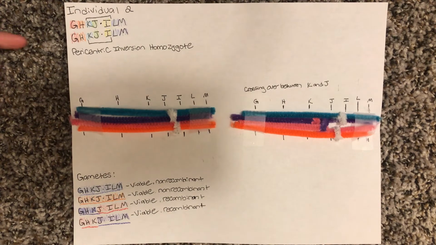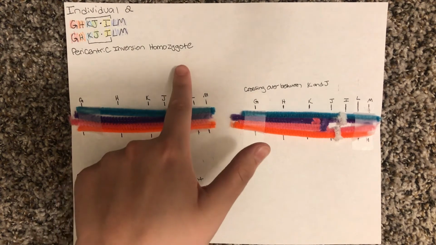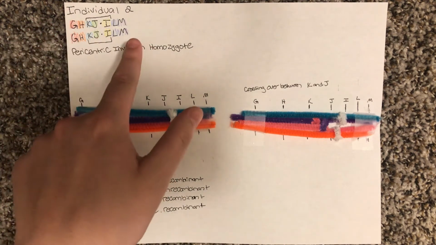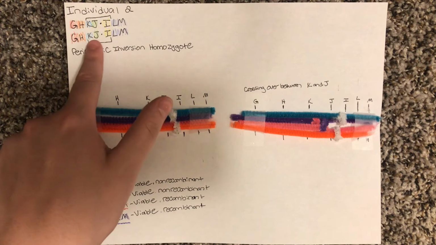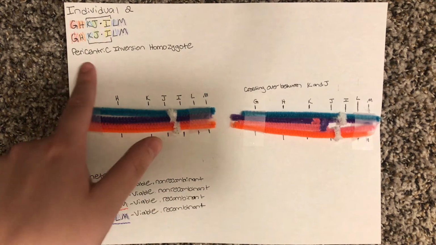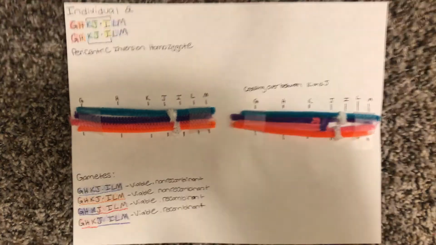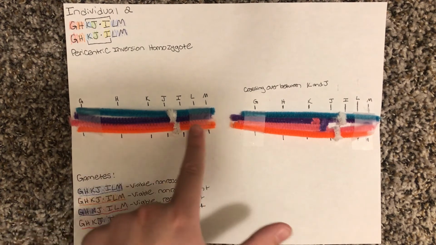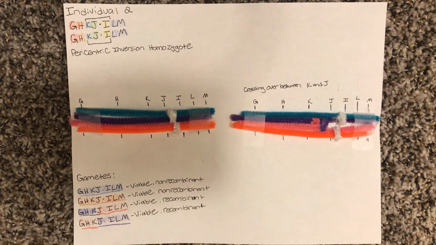Individual 2's homologs are identical, making this a homozygote. Neither of them are in alphabetical order. There's an inversion here. It includes a centromere, so it is a pericentric inversion. During prophase 1, when the homologs pair up, all of their alleles will align, so there will be no loop formed.